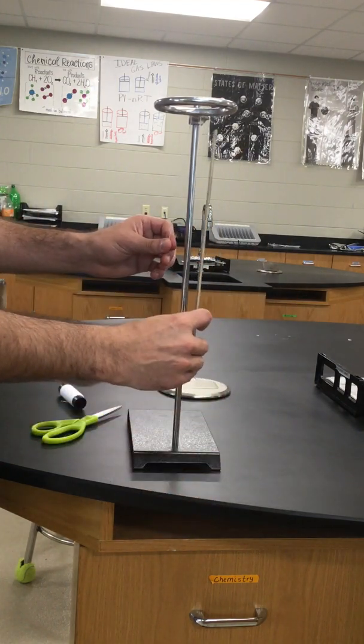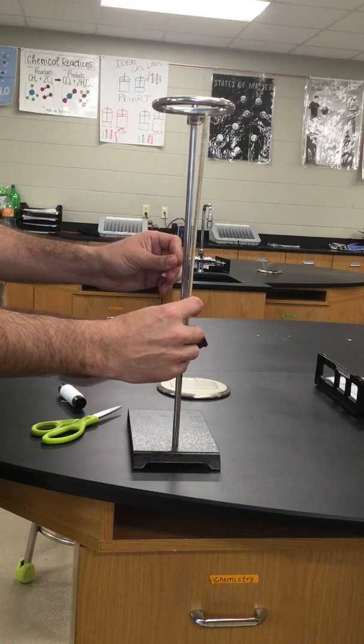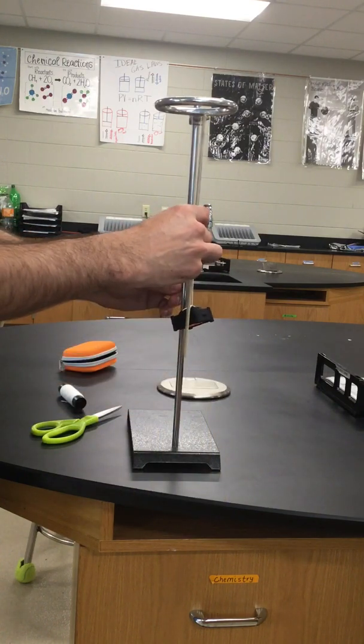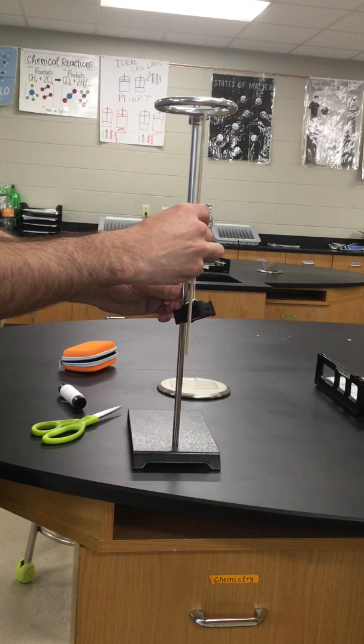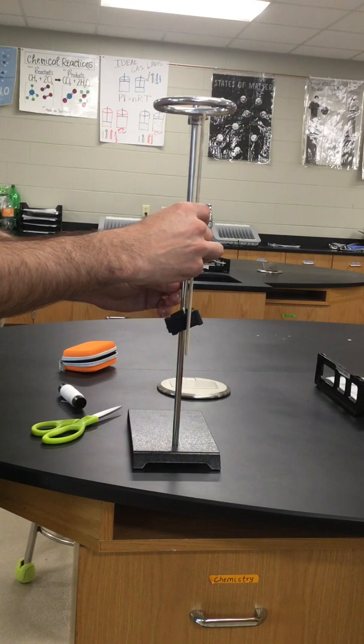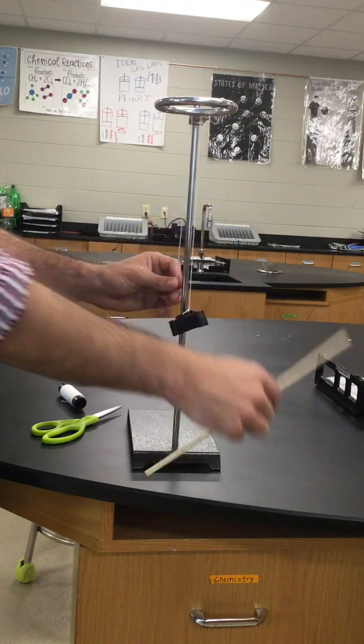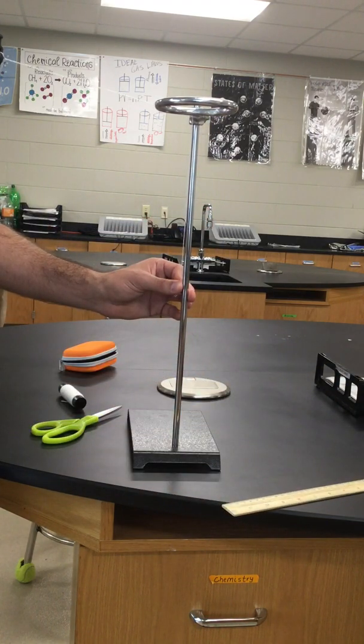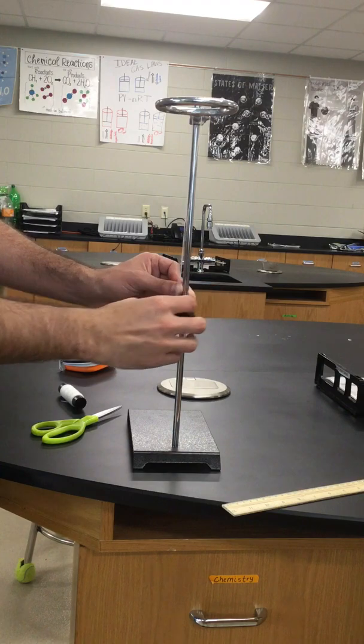Now we're going to change this again, and instead of 12 inches, let's go to 9 inches, 10 inches. So there's 10 inches. We're going to do this again, same thing, collecting our data, having it swing 1, 2, 3, 4, and 5. Very good.